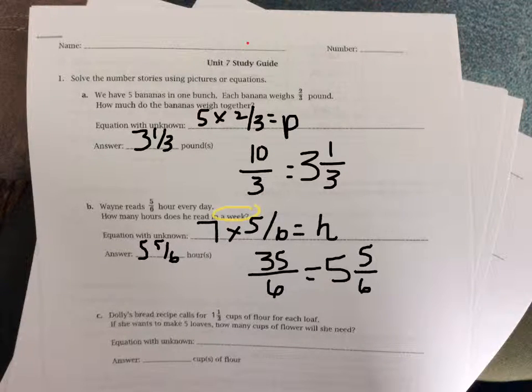And then we've got Dolly. Dolly's bread recipe calls for 1 1/3 cups of flour for each loaf of bread. If she wanted to make 5 loaves, how many cups of flour will she need? What's my equation here? Jalen? 5 times 1 1/3. Excellent. Now this one's a little different because we don't just have a fraction. We're timesing a whole number by a mixed number. Okay? So we'll do C for cups.